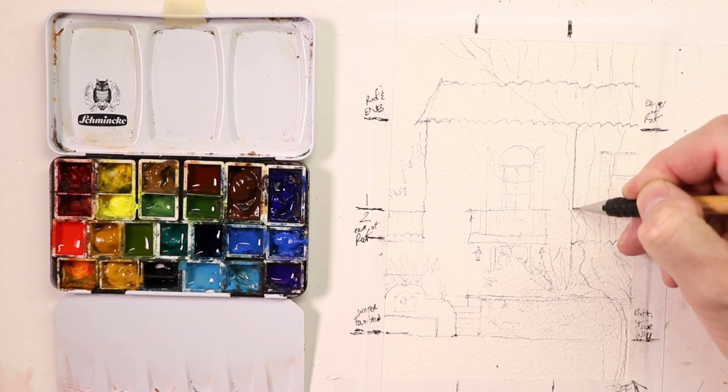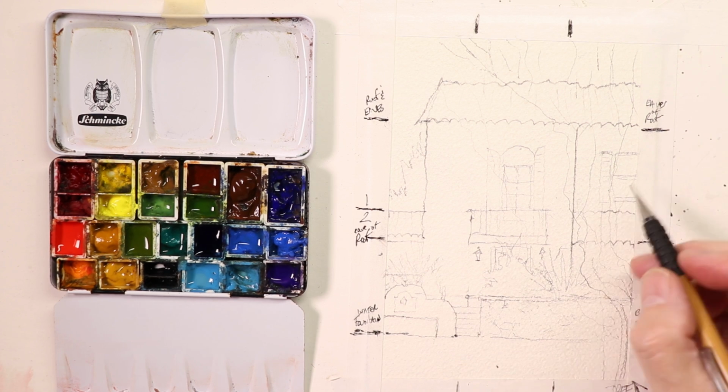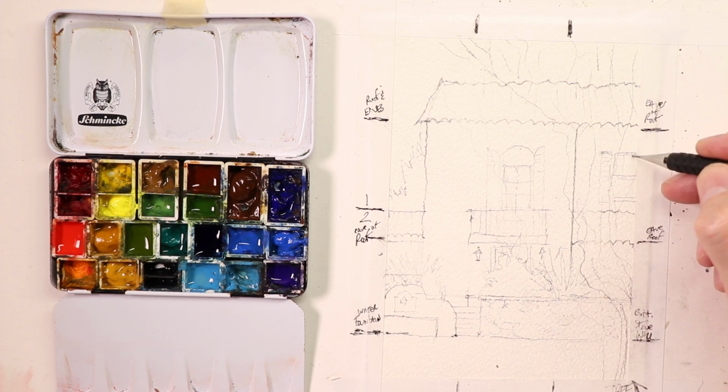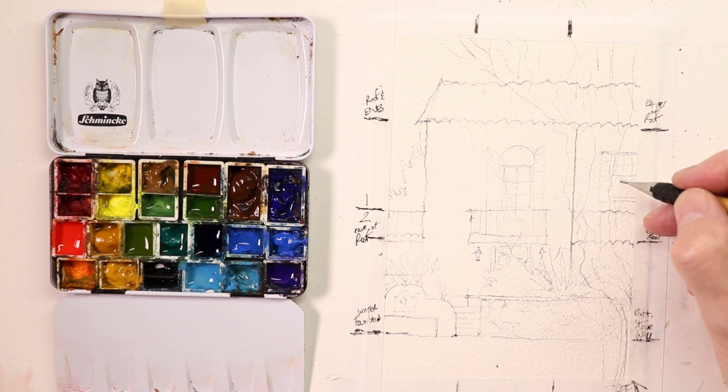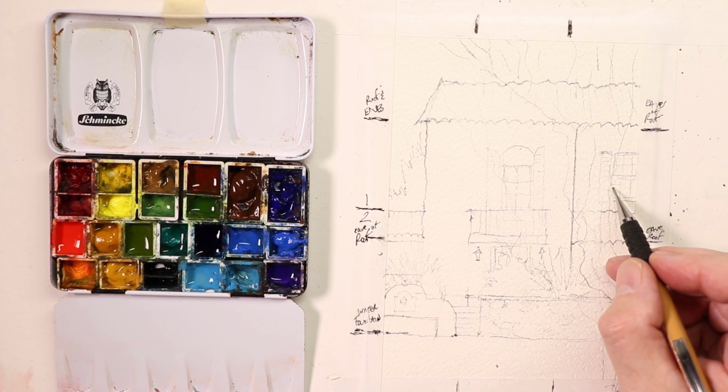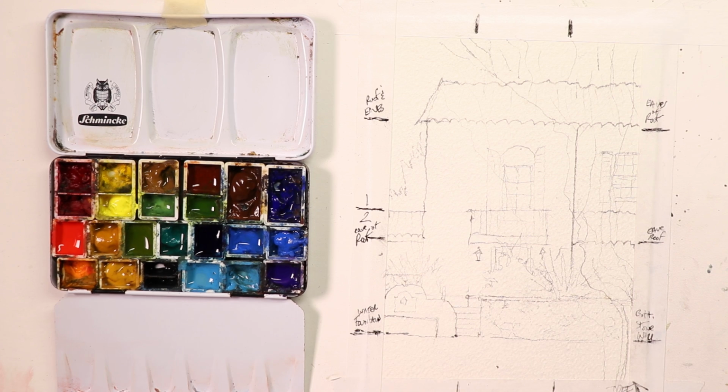And this is a definite wall line there. And then this here was another window, so I want to make sure I maybe just put a few window panes in there. That'll maybe make it easier to paint later. Other than that, I think we're really good. I think everything else is fine.